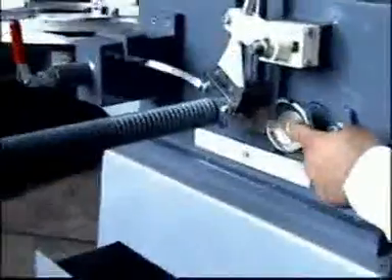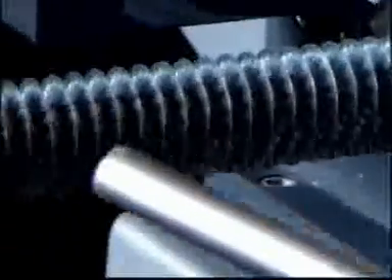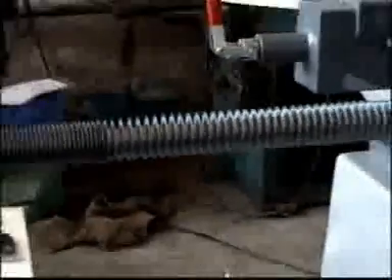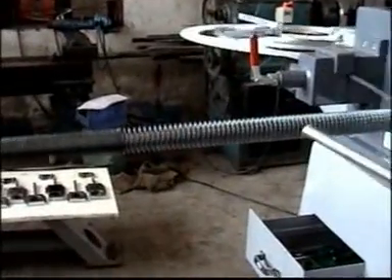I have changed the setting. The pitch is now 4 fins per inch. You can further increase the pitch by rotating this knob up to 2 fins per inch, and you can further reduce it up to 10 fins per inch. This is the way this machine operates, and you can get a production rate of 1 meter per minute.